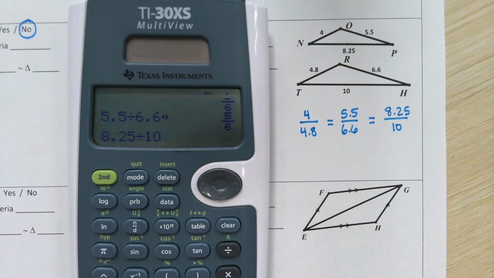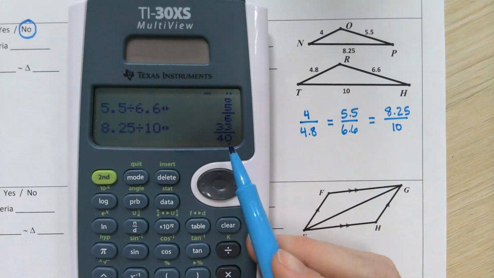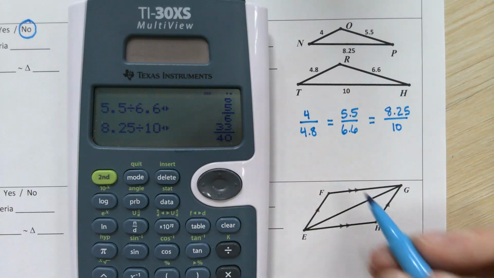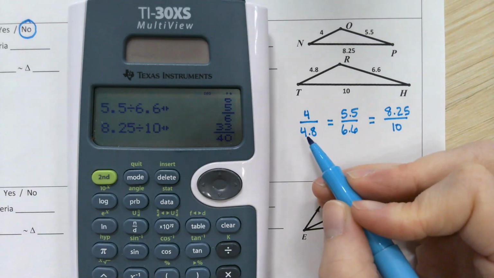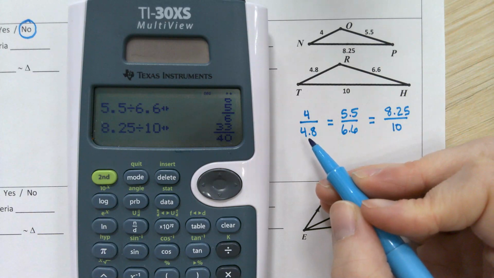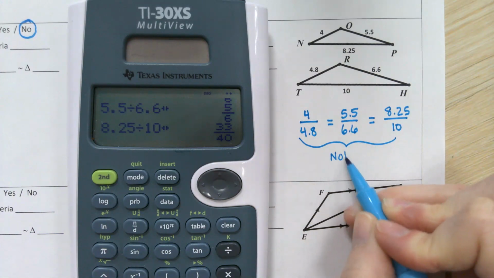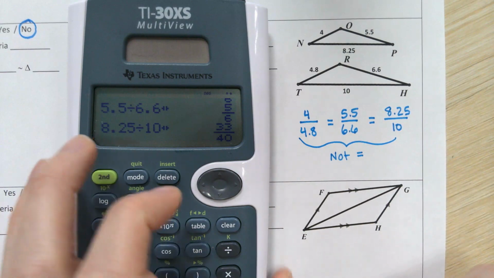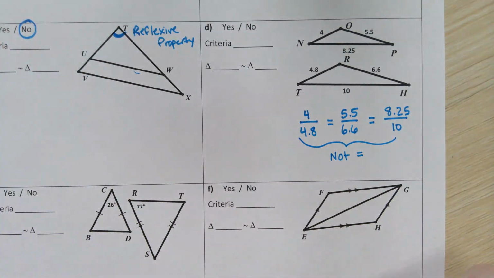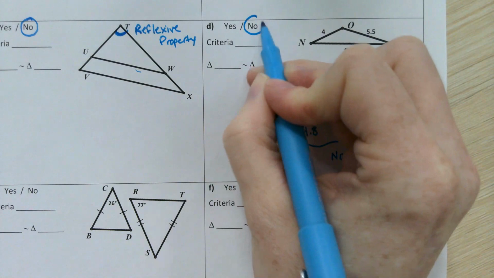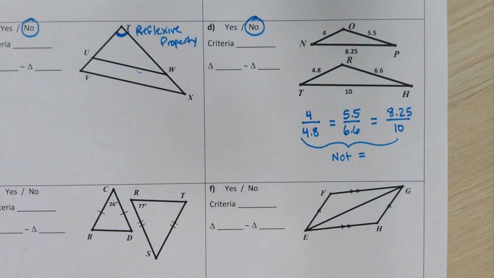and then one more time, 8.25 divided by 10 is not 5/6. 33 over 40 is the fraction that I'm giving there. So these are not all equal. If they are not all equal, that means we do not have 3 pairs of proportional sides. So this is another case where our triangles are not going to be similar.